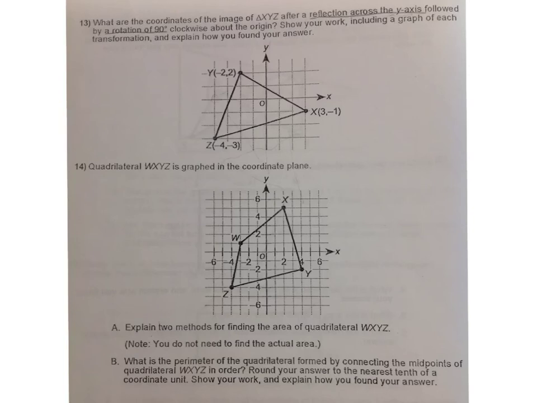Alright, guys, the last 2. 13. What are the coordinates of the image of XYZ after a reflection across the y-axis followed by a rotation of 90 degrees clockwise about the origin? Show your work, including a graph of each transformation, and explain how you found your answer.